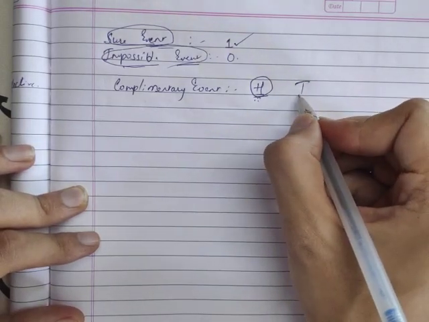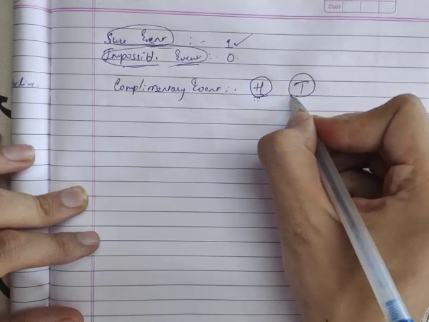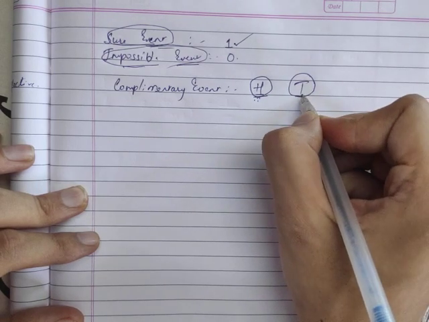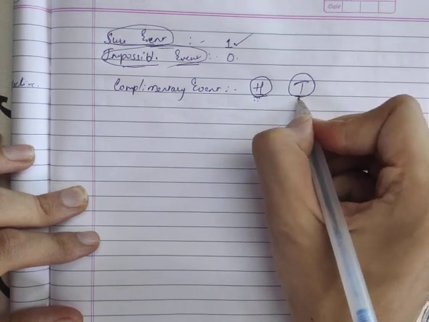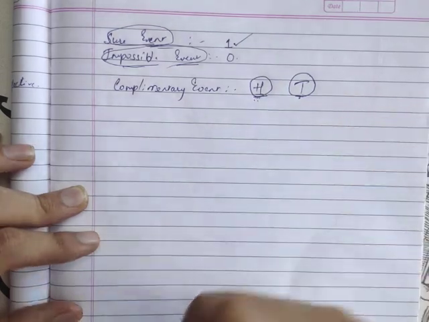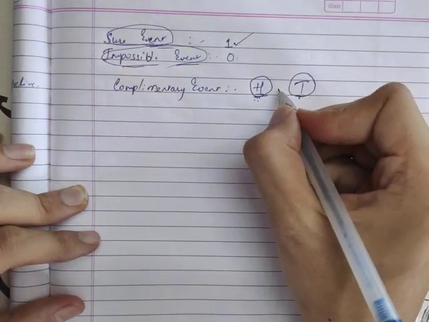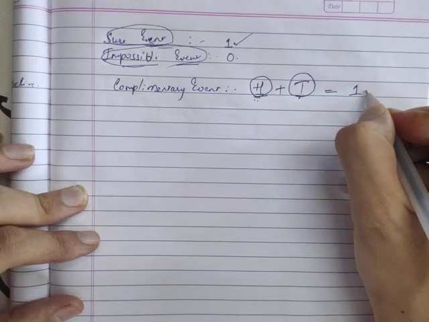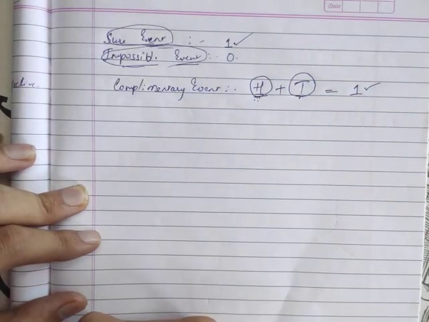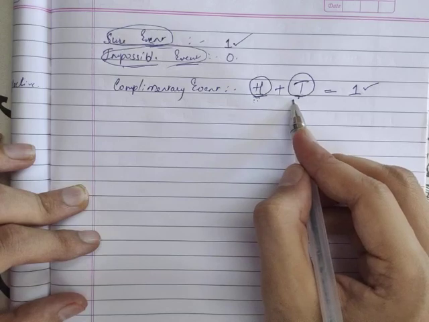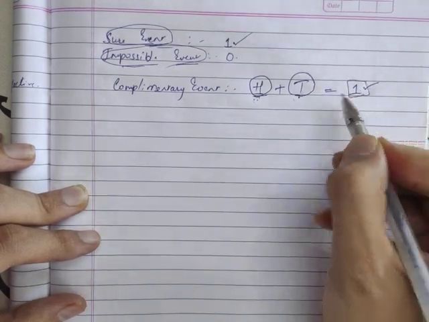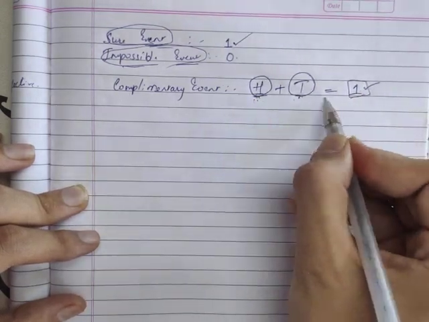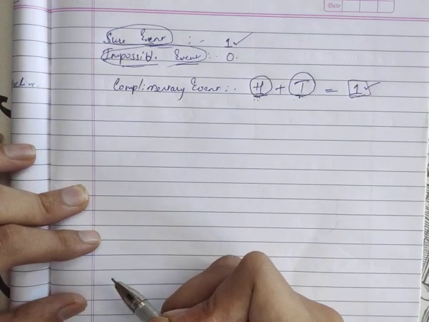Similarly, if tails is an event, the complementary event of tails is everything except tails, and that will be heads. That means the total probability of complementary events will always be 100%, that is 1, because nothing other than heads plus tails can come. So the total of complementary events will always be the maximum probability, which is 1.